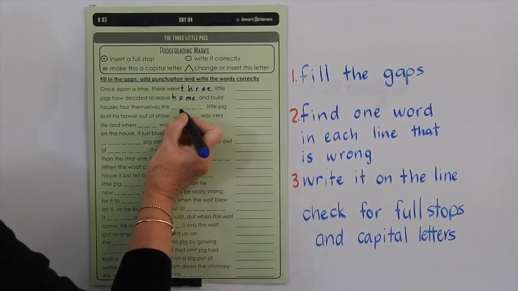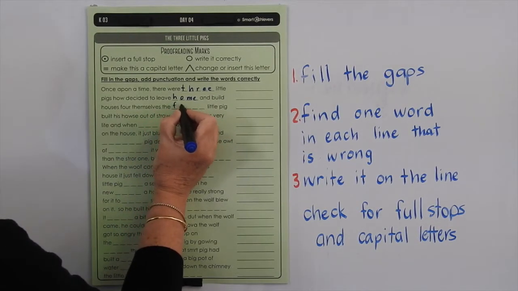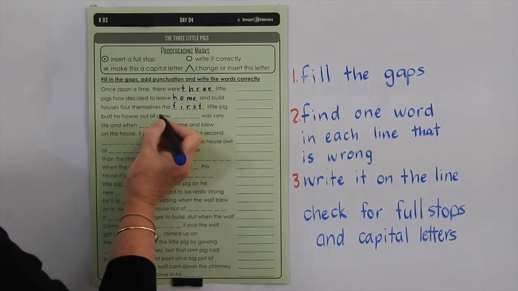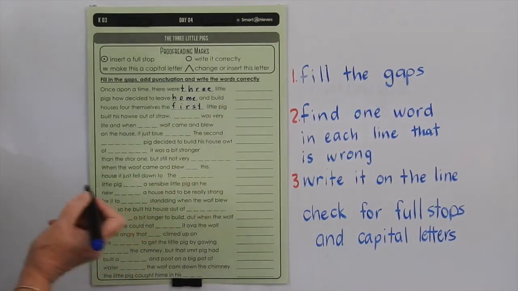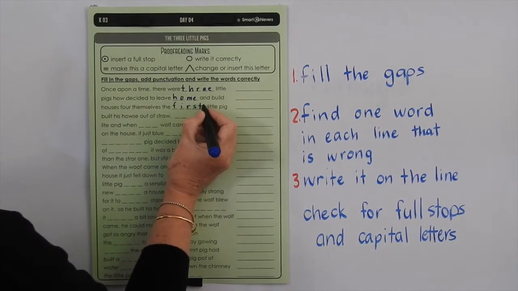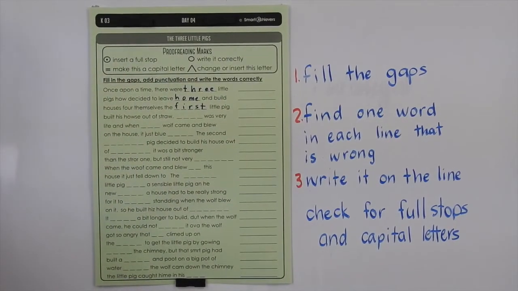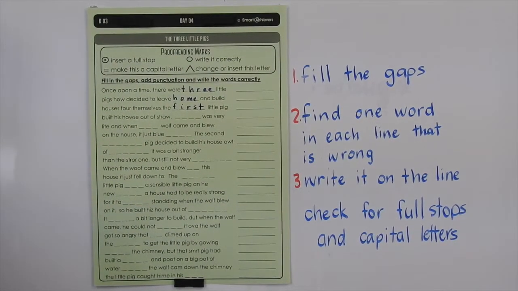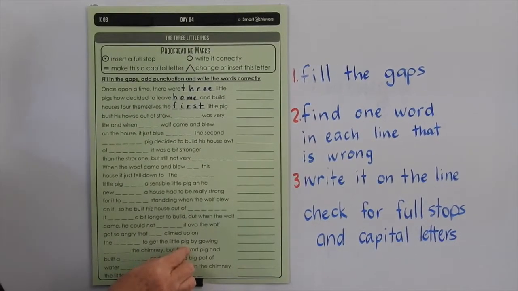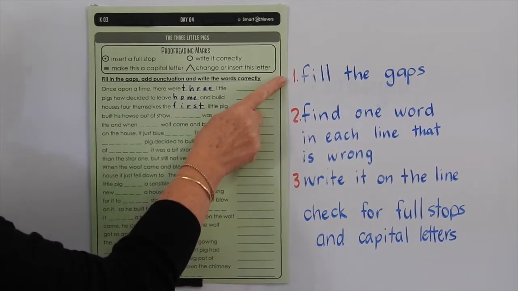The first little pig built his house out of straw. Now these words that you have to fill in are all words that you've learnt to spell before this K3 list, so they shouldn't be too hard. You can go through and finish writing the rest of those in a minute, so do fill the gaps first.